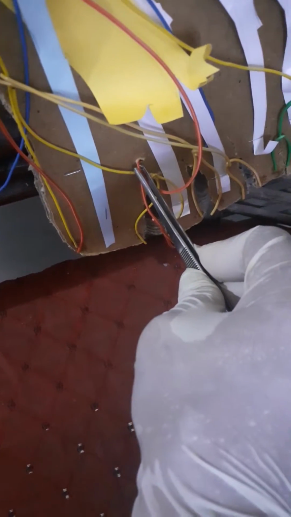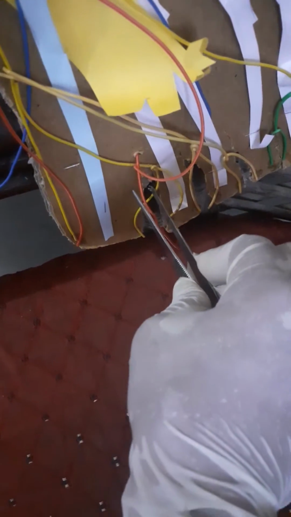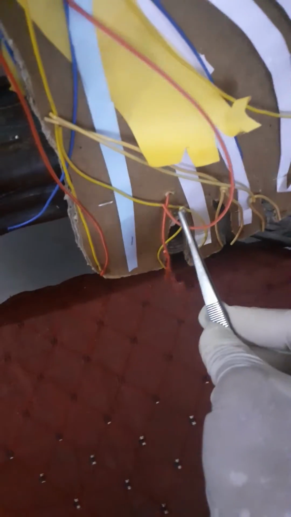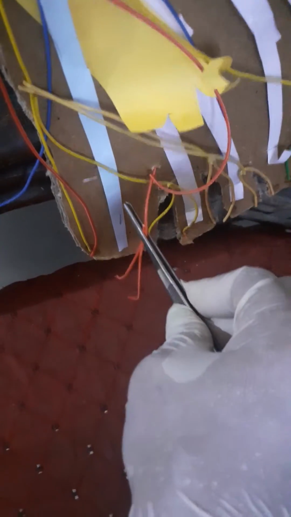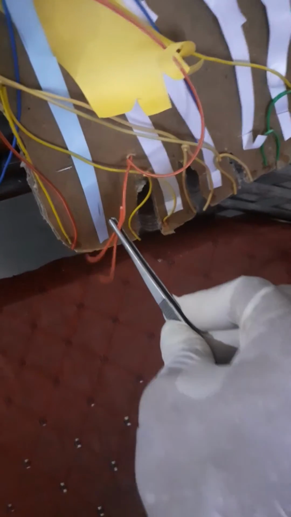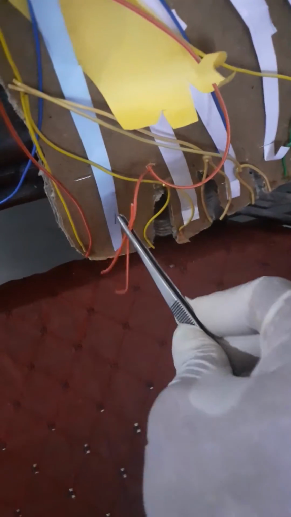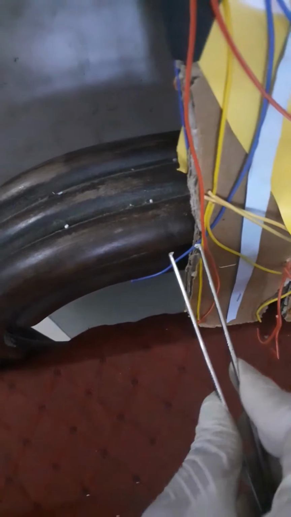Dorsalis pedis ends by giving two arteries, that is the first dorsal metatarsal artery and the deep plantar artery. And the deep plantar artery comes into the plantar aspect and unites with the lateral plantar artery to form the plantar arch. And also the plantar artery gives first plantar metatarsal artery. Okay, and this is our medial plantar artery, this red one. Okay, so this is the nerve supply and the blood supply.